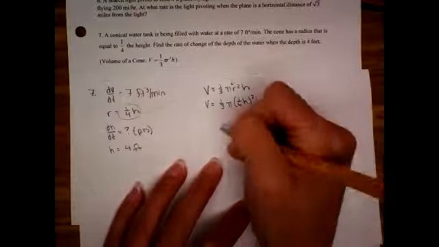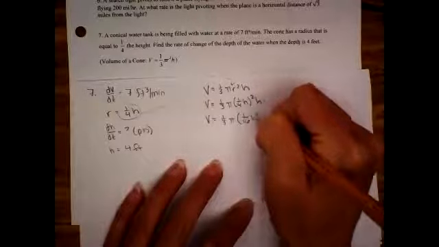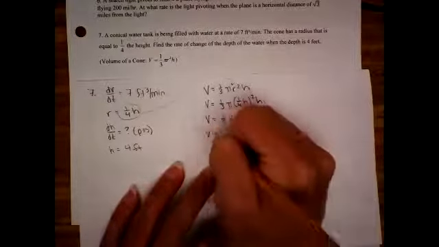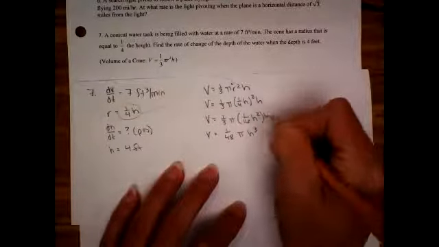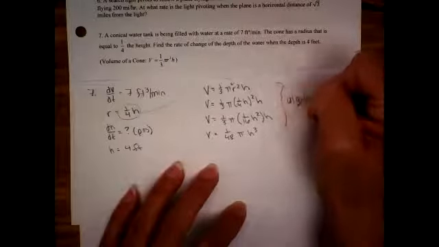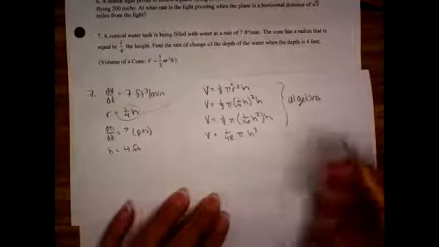Now I'm going to square that. So a 4th squared would be 16, h squared is h squared. A 1/3 times the 16th would be a 48th. So 1/48 pi h cubed. You have h squared times h, so h cubed. This is all algebra. And you just have to get through that substitution and working that out. Now we're going to do the derivative.